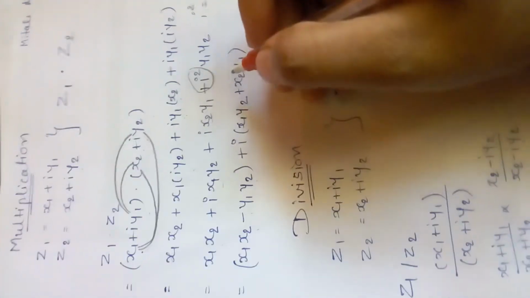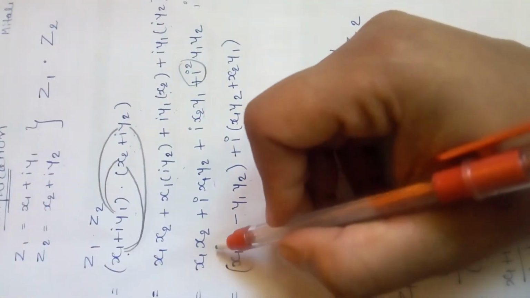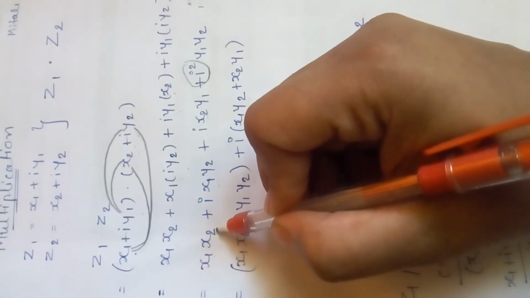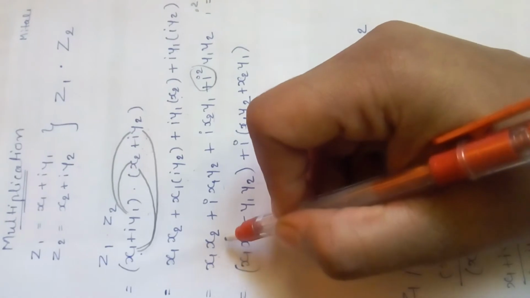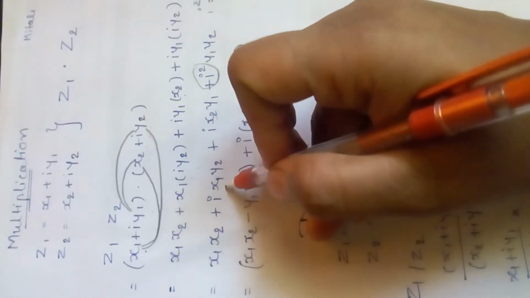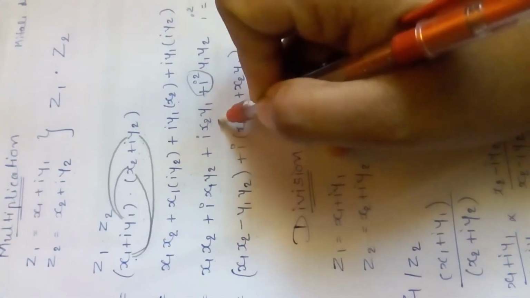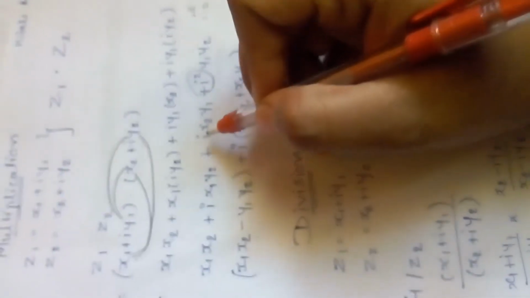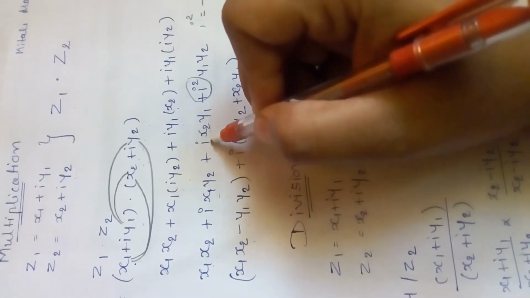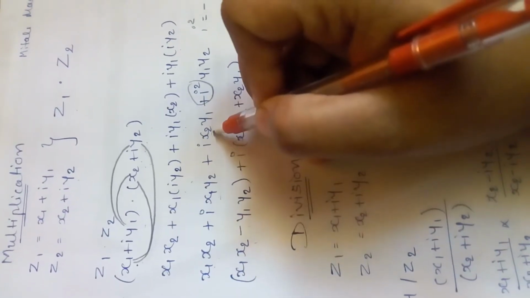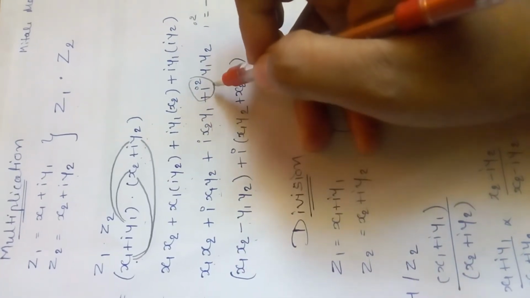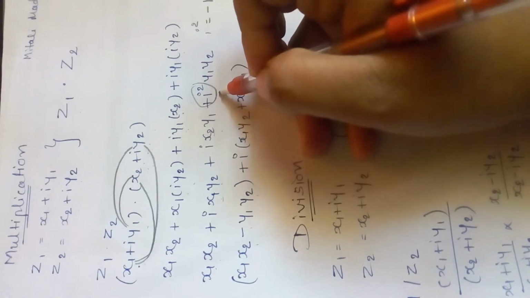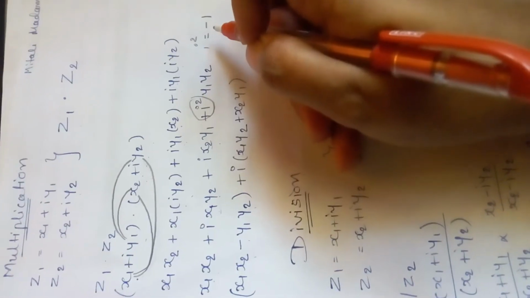Now, x1 x2 is a real number because it does not have i with it, meaning no imaginary part. But the other two terms have i with them, meaning the imaginary part is present in both, so they will be combined here, and we already know that i square is equal to -1.